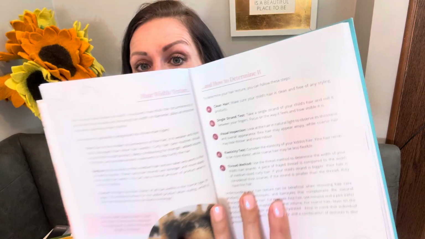So let's get into how to determine hair texture. I give you these steps in the book. Step A, you want to clean the hair. Make sure your child's hair is clean and free of any styling products, so you don't want any buildup or anything that is throwing you off when you're looking at the hair strand. You want to grab a single strand.